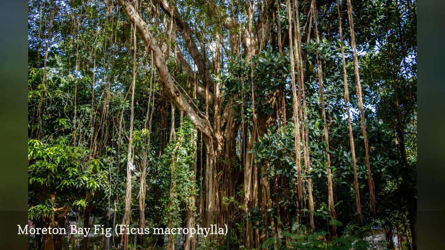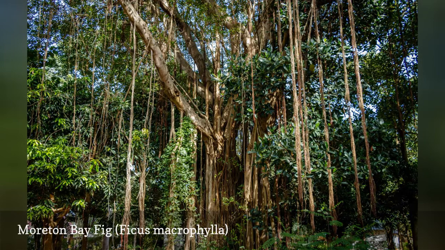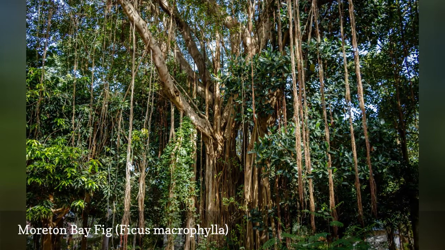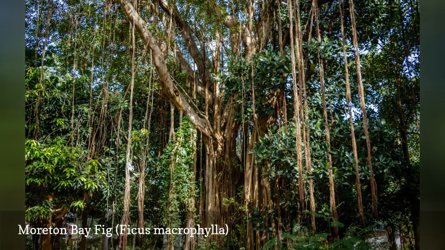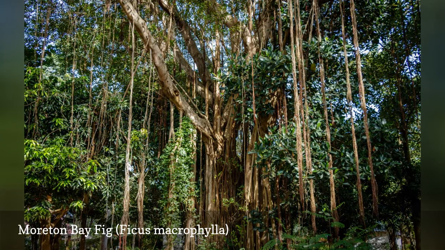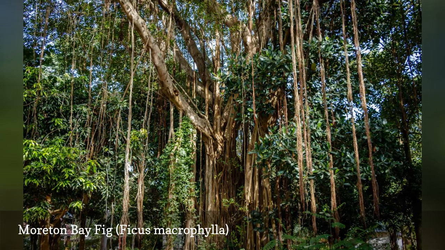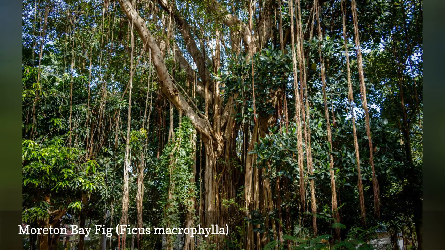It has large leathery leaves, up to 12 inches long. The trunks are massive buttressed structures with rough, gray-brown bark. This is another strangler fig. In the wild, the seeds often germinate and begin growing in the crowns of other trees, then gradually smother the host.